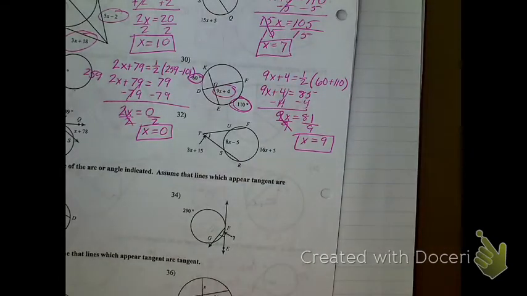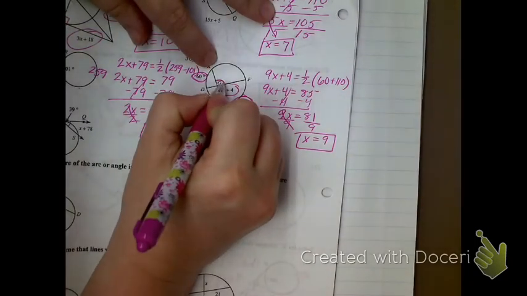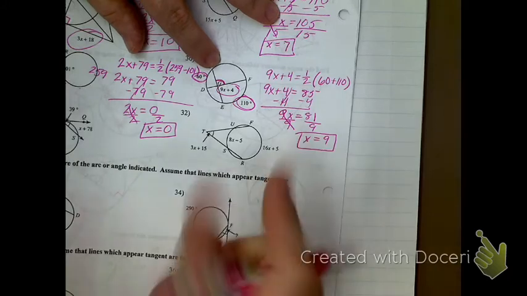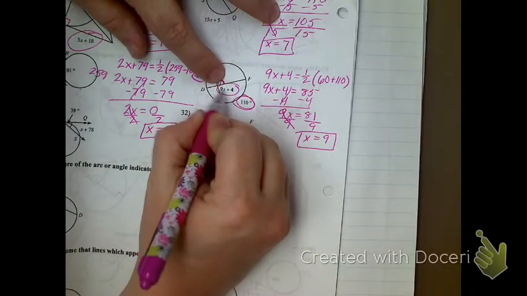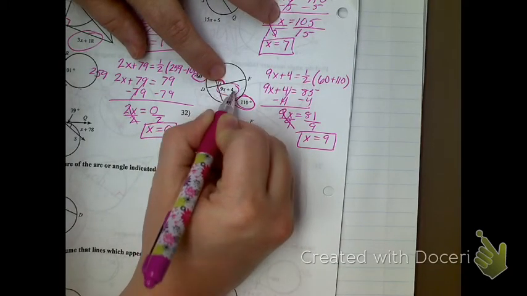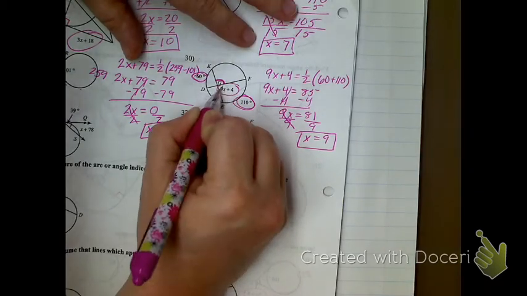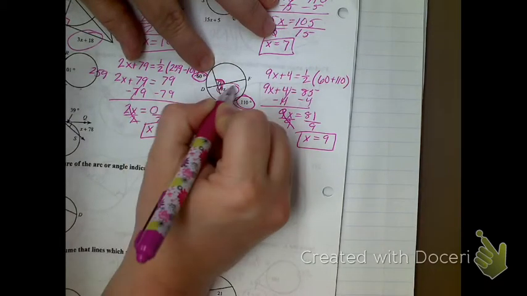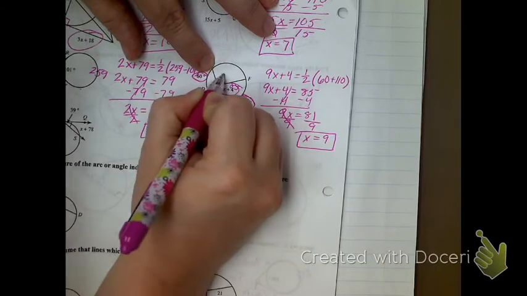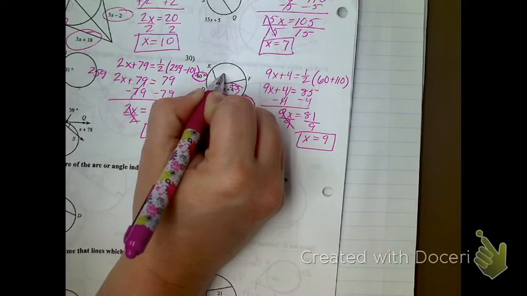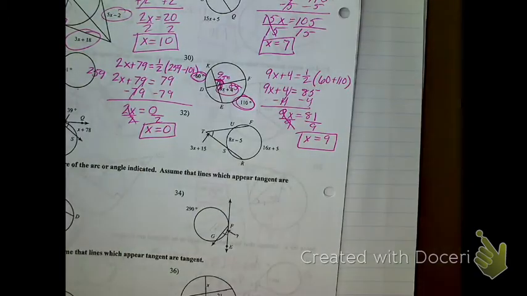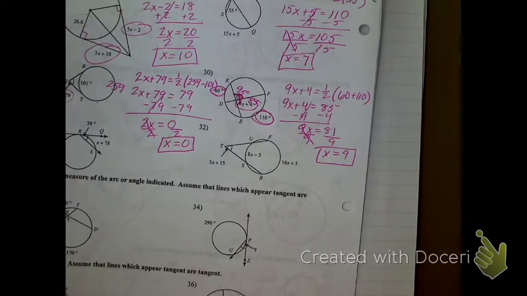Now, I could ask you what's the measure of angle KGF, which is this one right here. I would start off the same way by finding x, and then when I found x, I would do 9 times 9 is 81, plus 4 is 85, and if I knew that this was 85, together those equal 180. So if this is 85, this one would be 180 minus 85 is 95 degrees. So I could also ask you that kind of a question. Okay?